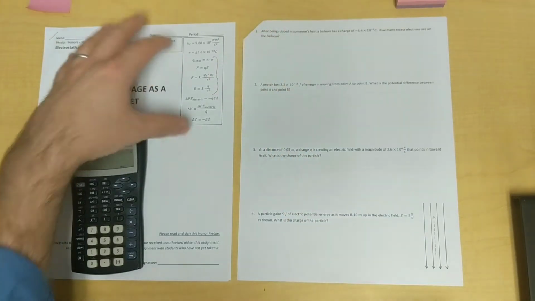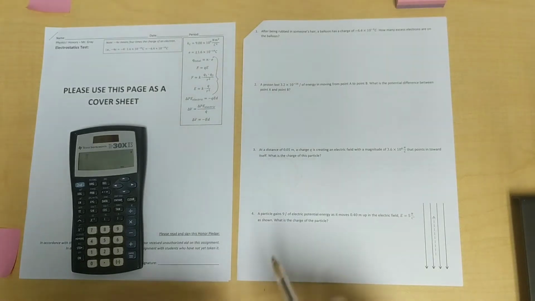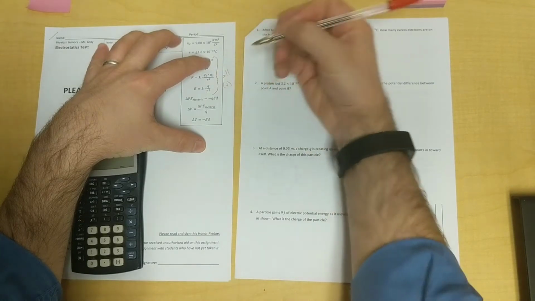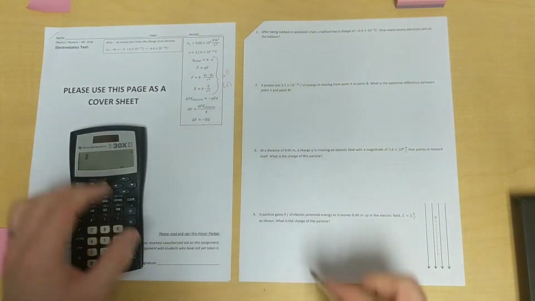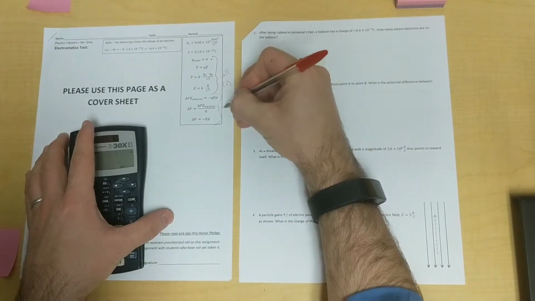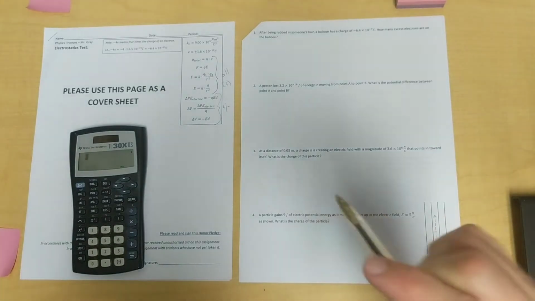Those equations right there, we are not going to plug in any positive or negative signs. So we're going to plug them in as all positive right there. And these three equations at the bottom, we'll plug in positive and negative signs as needed. Alright, so let's go ahead and start with number 1.